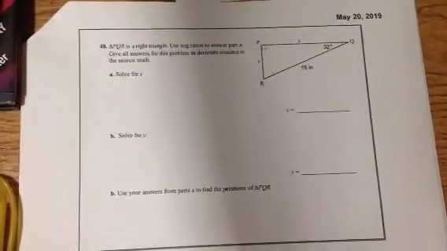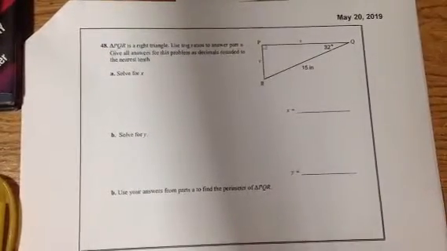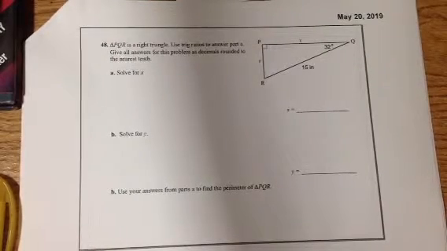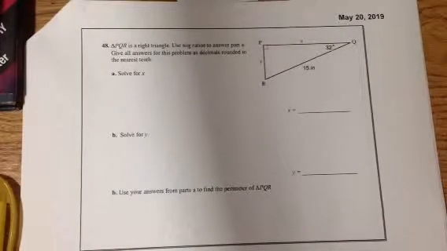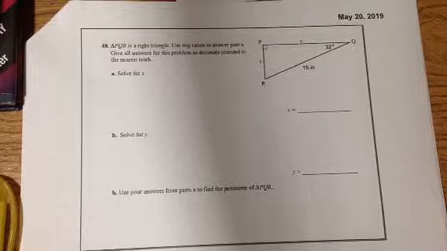Alright, geometry, here we go with another long answer question. This one is trigonometry, and it's a bit difficult like some of the other ones, so feel free to pause the video if you need a minute to think about it and comprehend it.